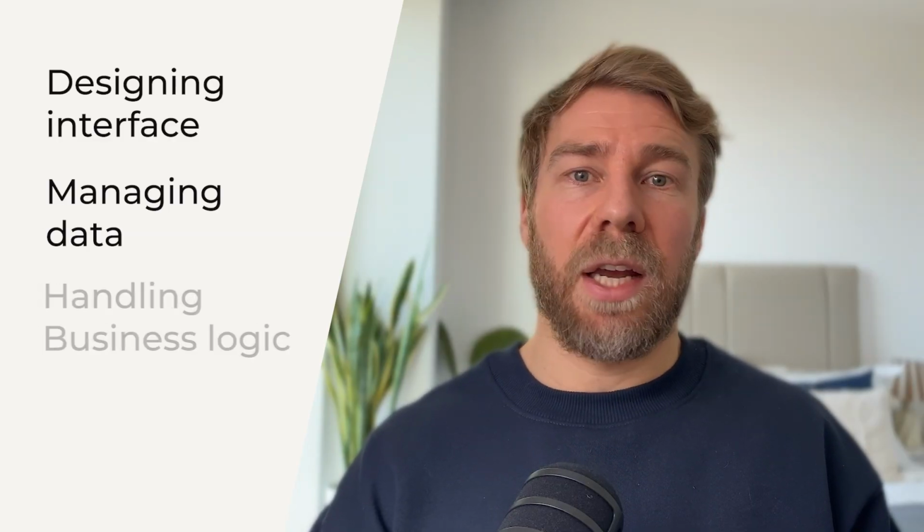Whether you're building a client project, or replacing an expensive SaaS, or turning an automation into a fully packaged product, you are essentially doing what professional product teams do. You're designing an interface, you're managing data, you're handling business logic, you're deploying updates. The difference is, instead of 10 engineers doing it in 9 months, it's you and a few days.